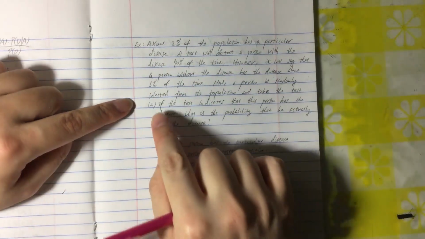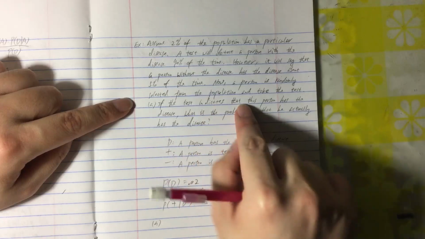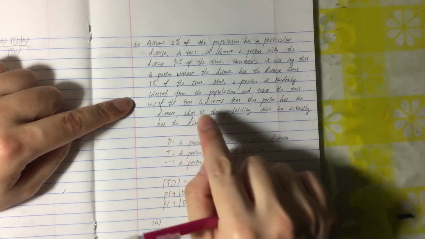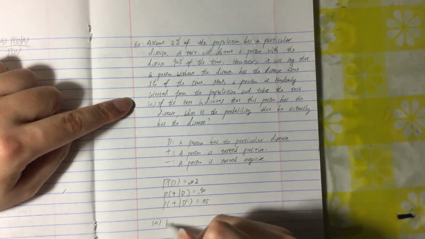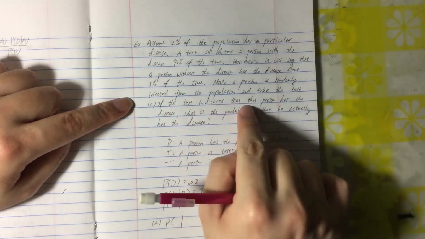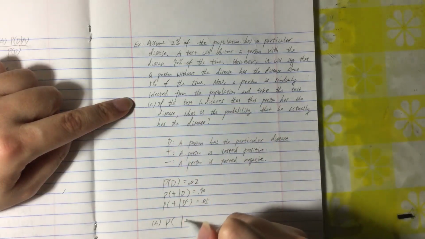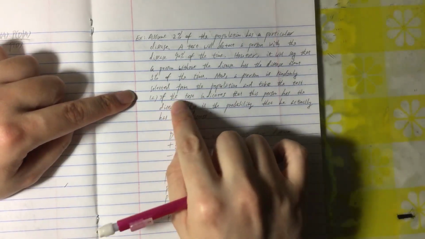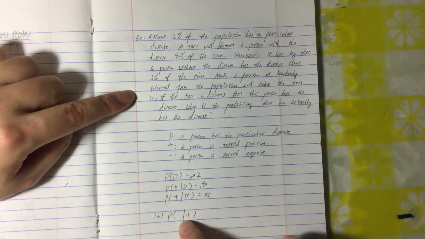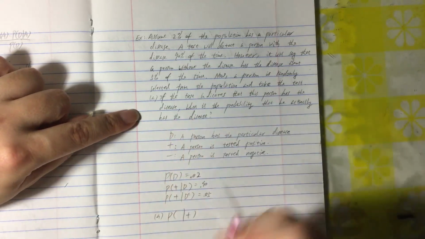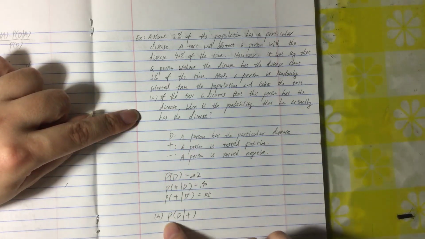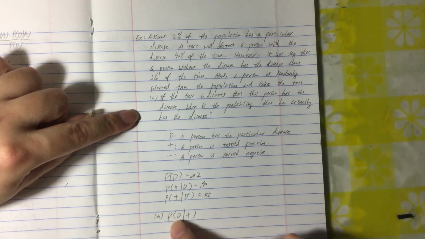Now part A, what we're looking for is that if the test indicates that this person has a disease, what's the probability that this person actually has a disease? If the test indicates that this person has disease, this person will test positive. So if the test is positive, what's the probability that he actually has a disease? This is conditional probability.